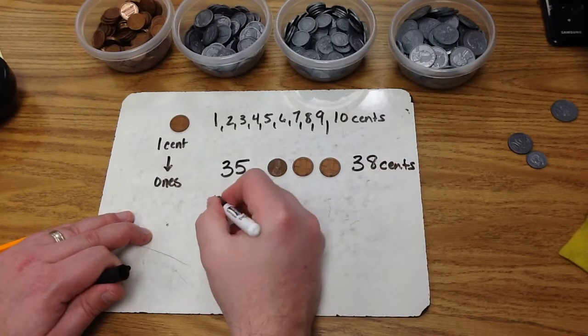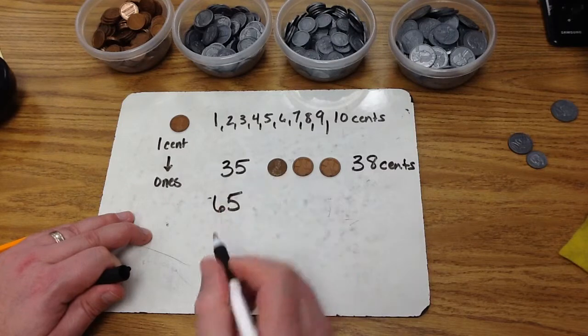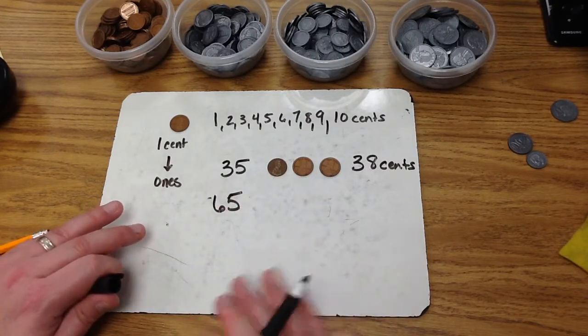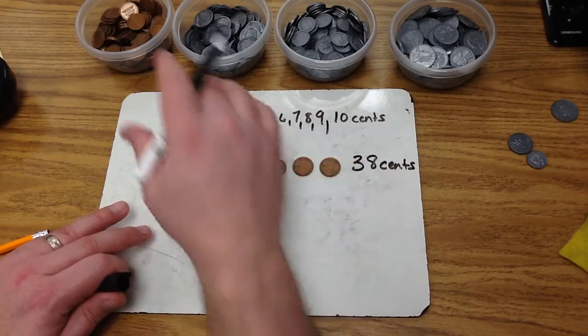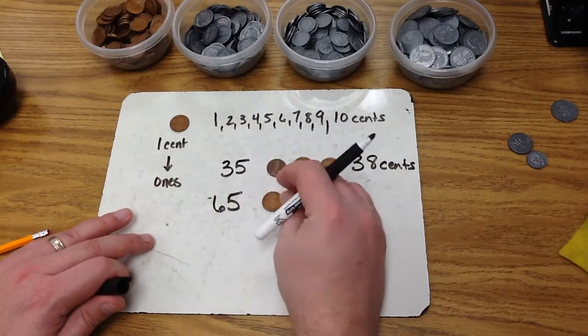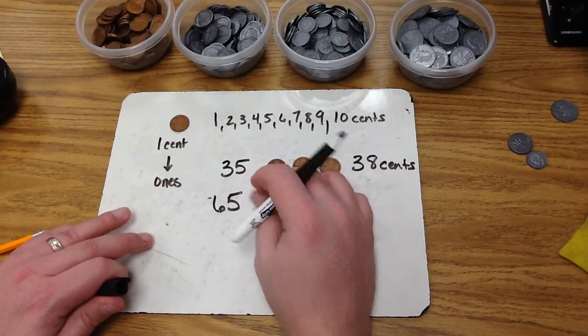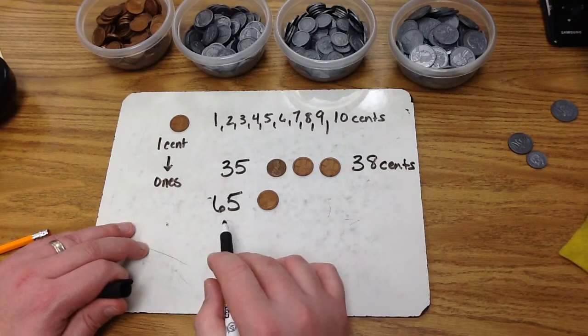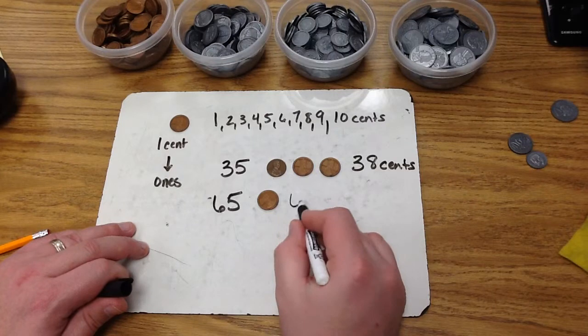Same thing if I had the number 65. Just because my number is higher, if I add 1 penny to this, because it's worth 1 cent, it means I'm going to count by ones. The next number after 65, if I count by ones, is 66.